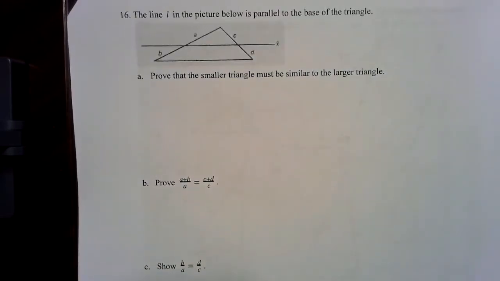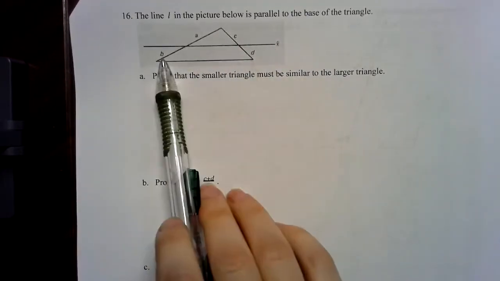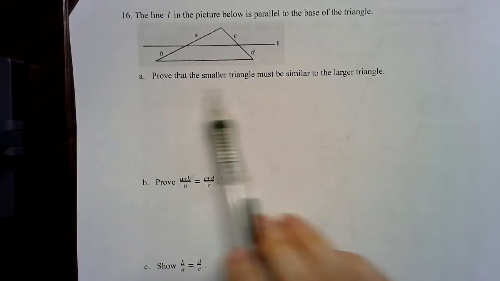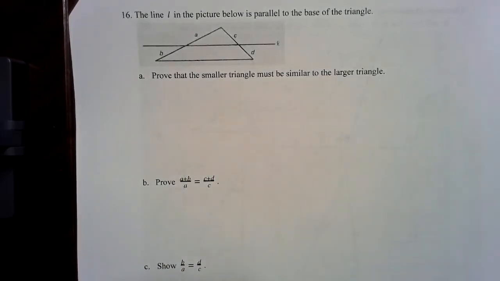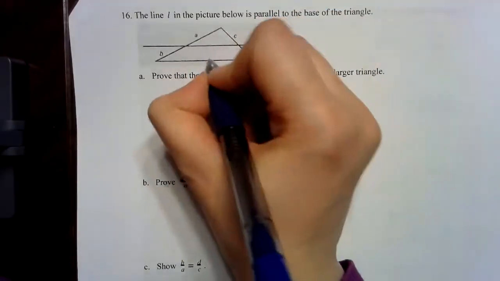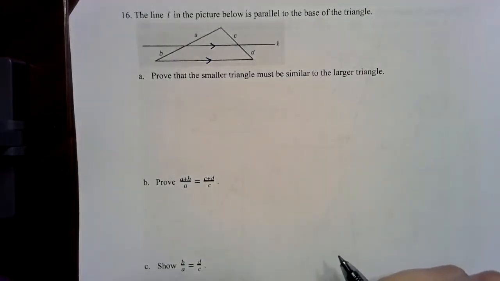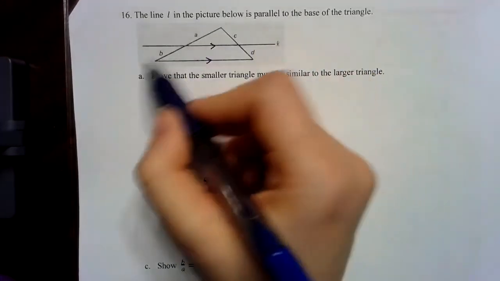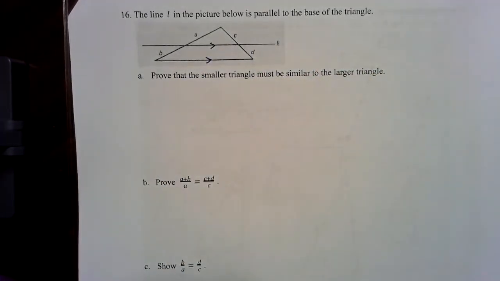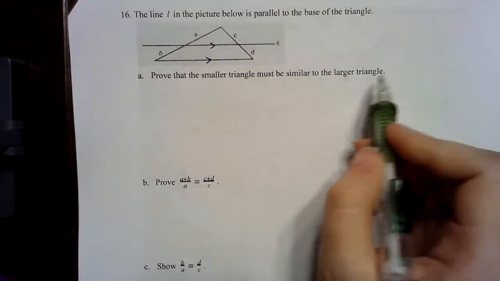Let's look at number 16. We're given here that this line across is parallel to the base of the triangle, and we want to prove that the smaller triangle must be similar to the larger triangle. So let's mark some of that. We know that this side is parallel to that side, and I'm going to give some actual letters to the corners. Possibly. I don't think I need to.